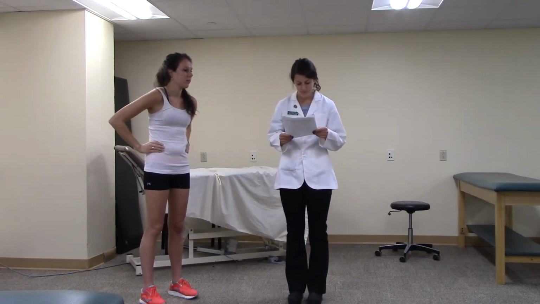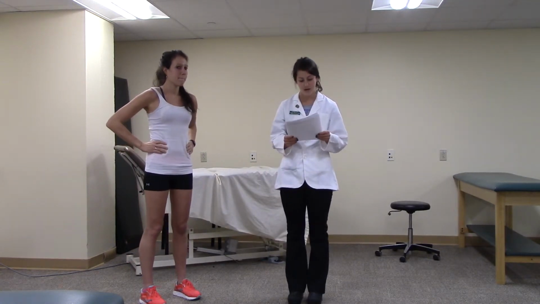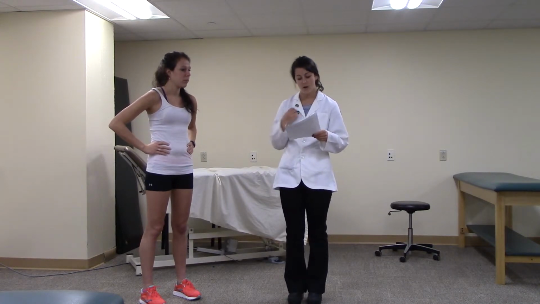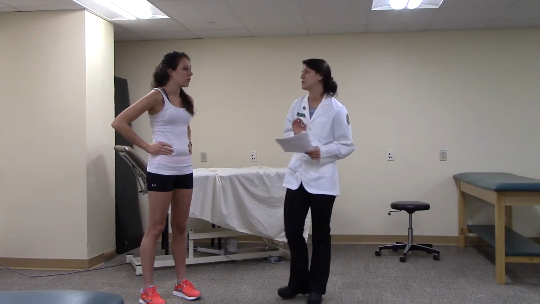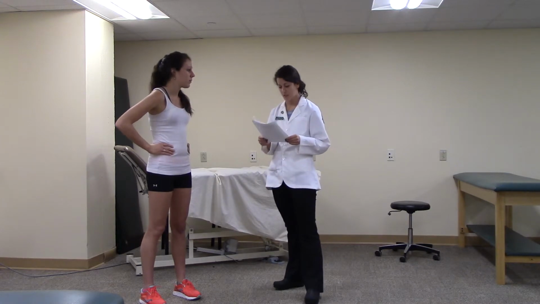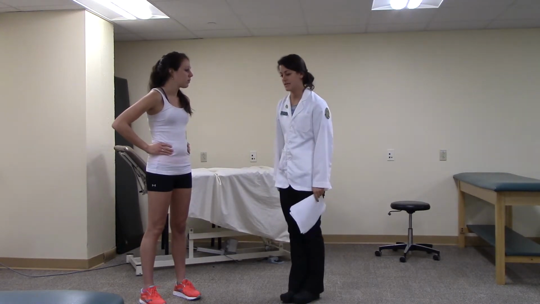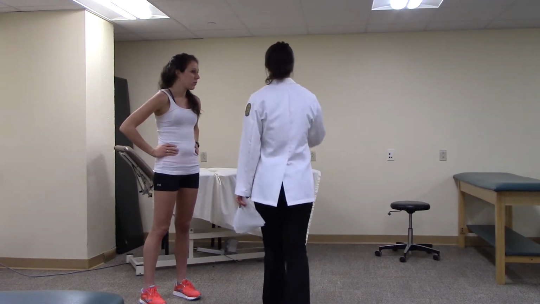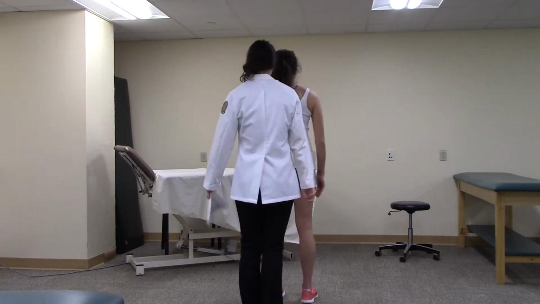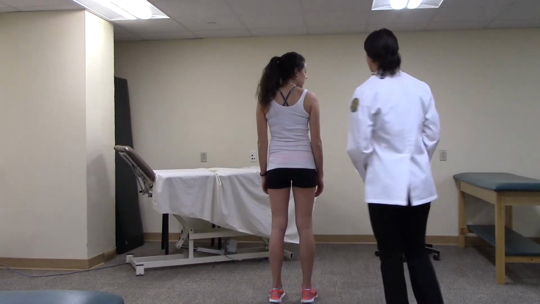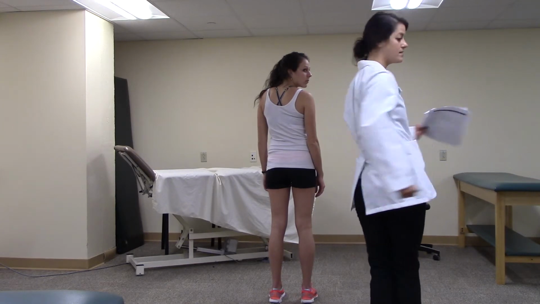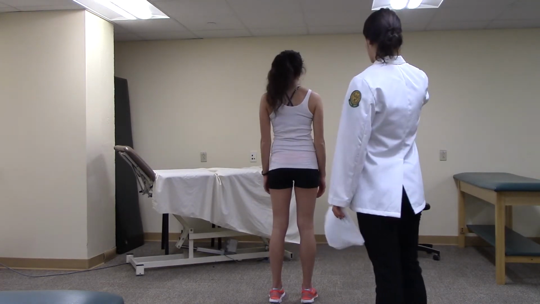And the next one is called multi-segmental rotation. So with this one, I'm just going to have you stand and face the wall. And I'm just going to come over here and ask you to turn your waist and look behind you. So you can look at me over here.